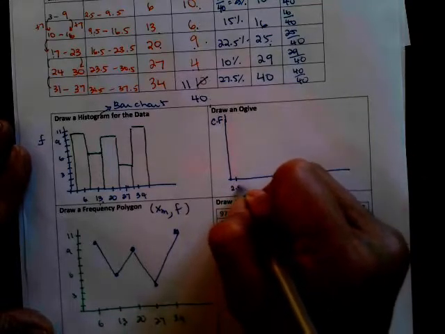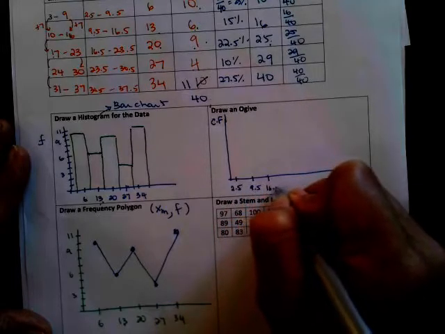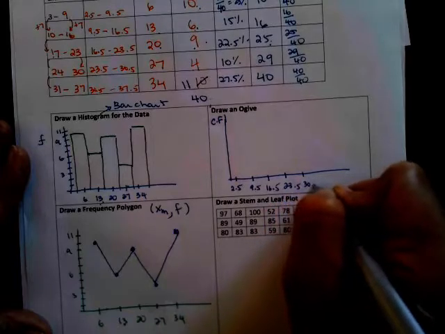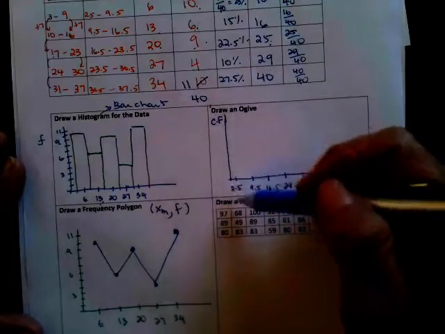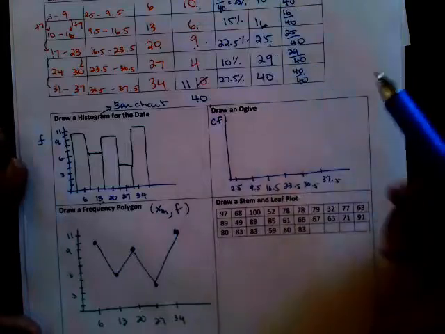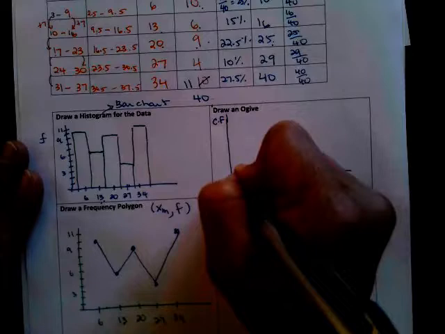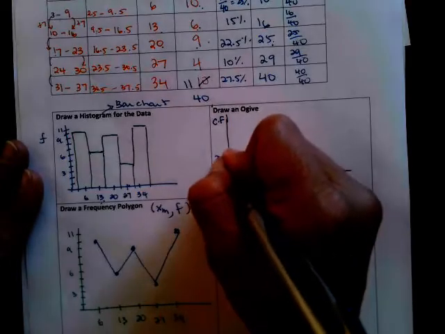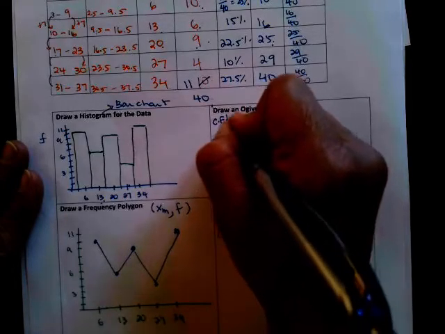So I'm going to start at 2.5, 9.5, 16.5, 23.5, 30.5, and 37.5. Now when I do my vertical ones, those are the cumulative frequencies, so I have to go between 10 and 40. Okay, so maybe I'll just mark off by 10s even, or maybe by 5s. How about 5s? 5, 10, 15, 20, 25, 30, 35, 40.